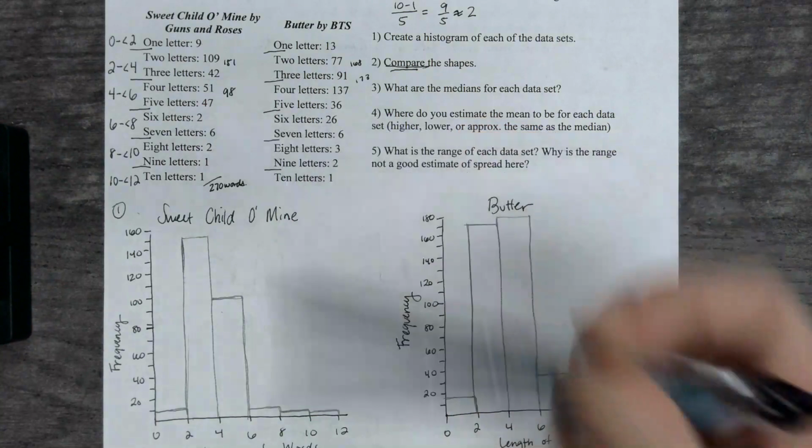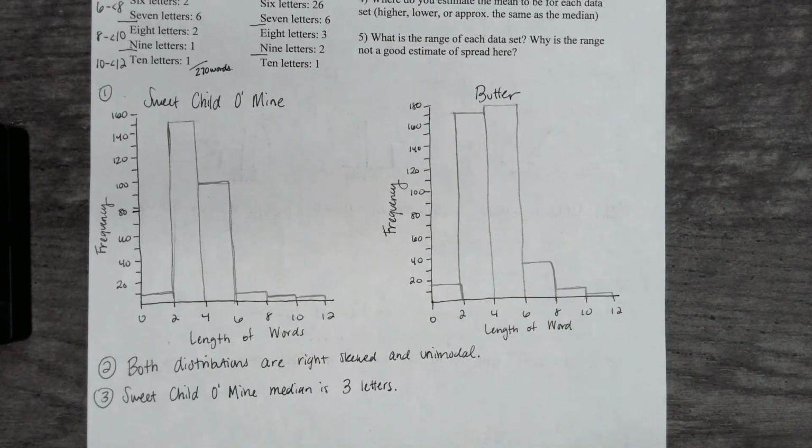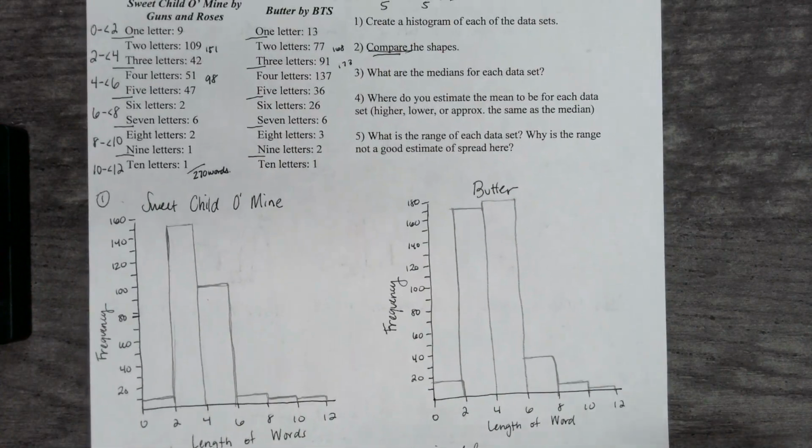So we can say that the median, so Sweet Child of Mine's median is 3 letters. And then it says find the median of the other data set. So we can say Sweet Child of Mine, median is 3 letters, not 30. Now we're going to take a look and do the same thing.